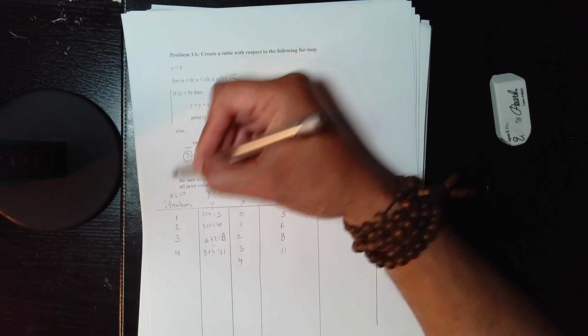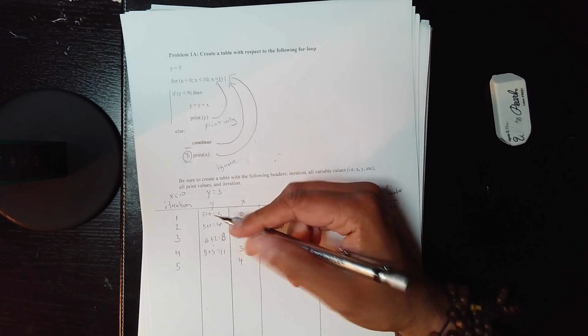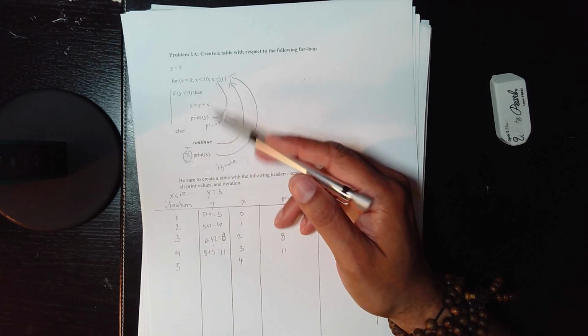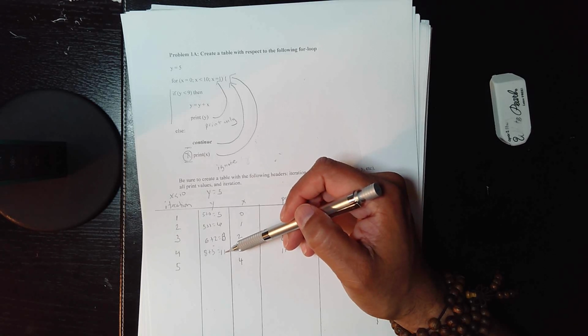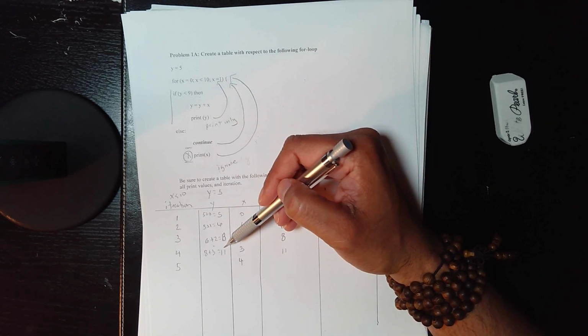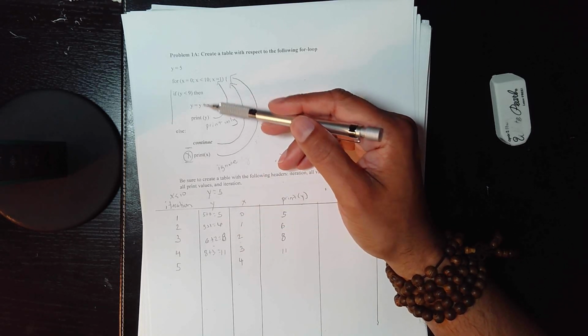Is 4 less than 10? Yes, this now is my 5th iteration. Okay, in my 5th iteration, what happens? Okay, what is the value of y? Right, my 5th iteration, come down, y. Y is now not less than 9. Okay, so it's not less than 9.